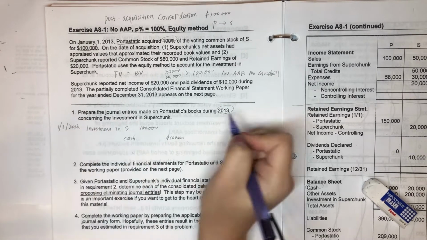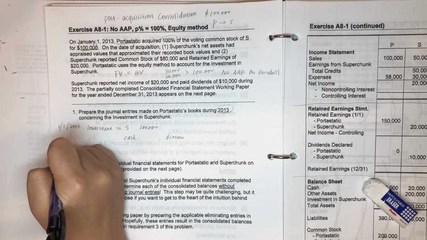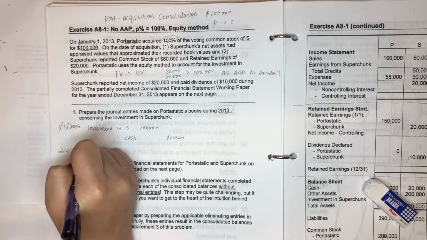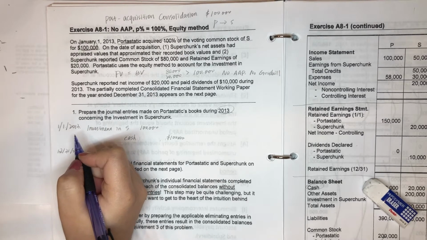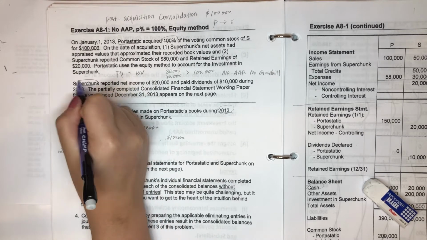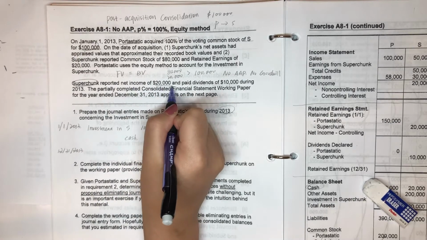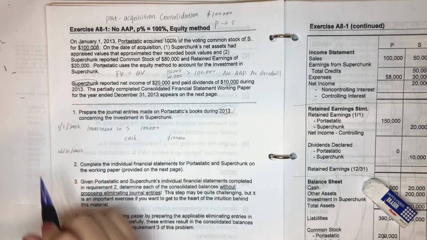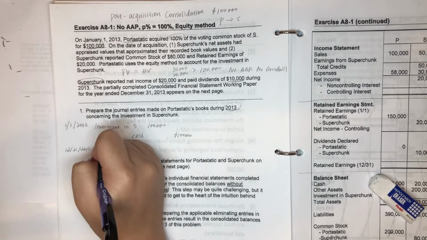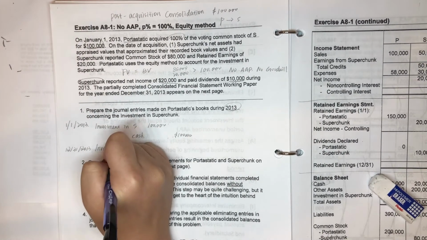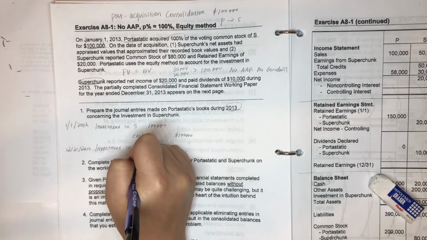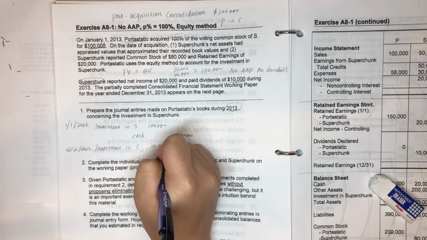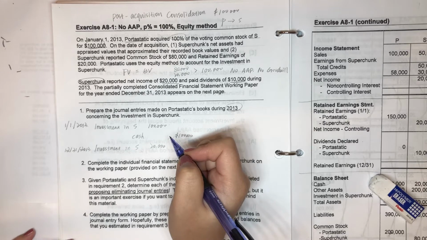It says during this year, so we also need the end-of-year journal entry. This subsidiary company reported net income of $20,000 and paid dividends of $10,000 during this year. So we can say the investment in S is increased by $20,000 because the parent company owns 100%.